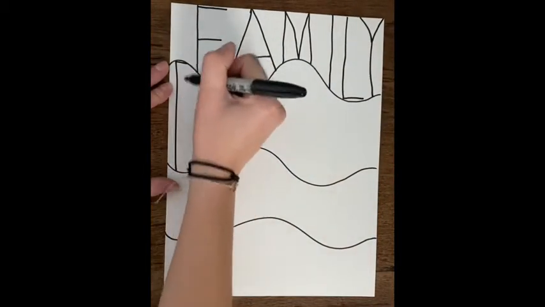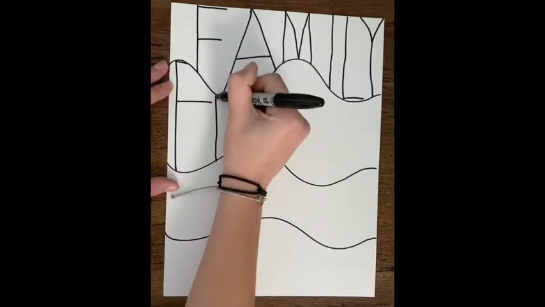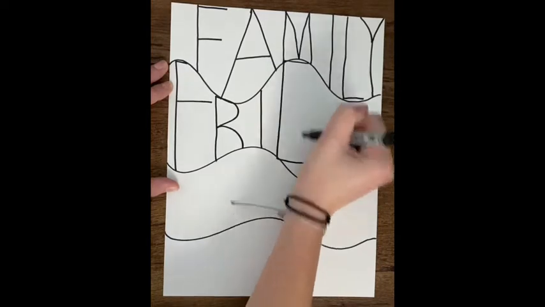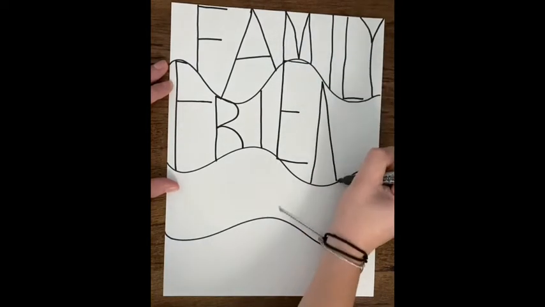You need to make sure the letters touch the top and bottom of the space that you just created with your wavy lines. Don't leave any big gaps. Write 1 word per section.